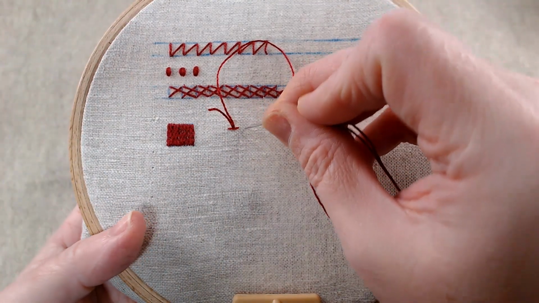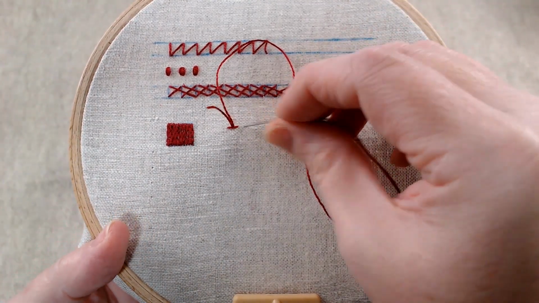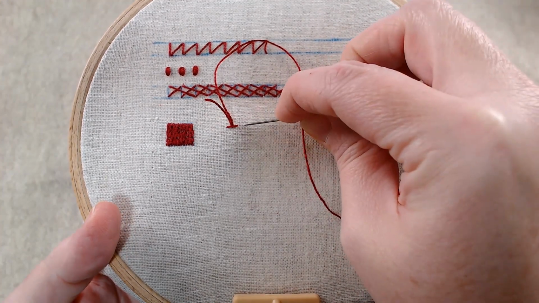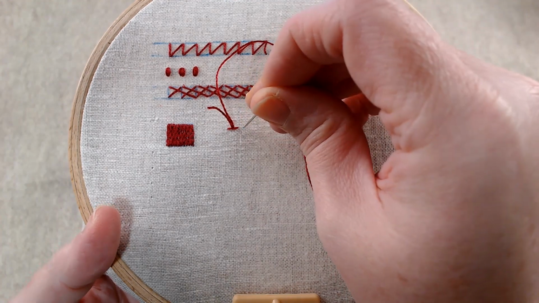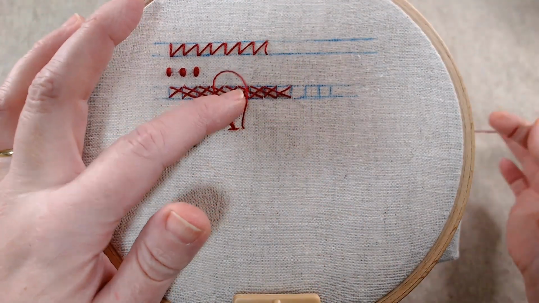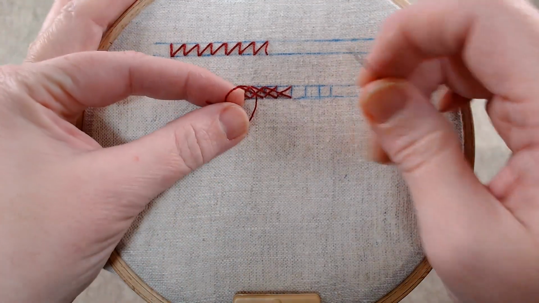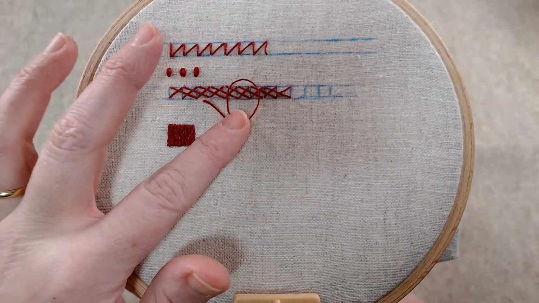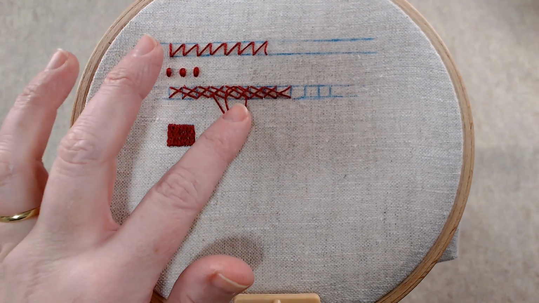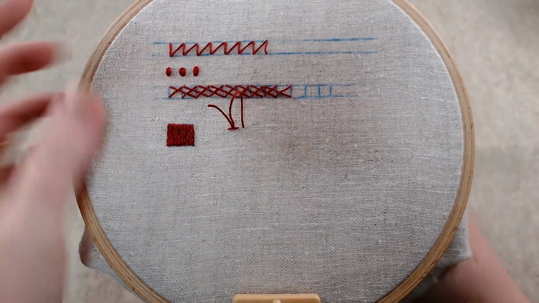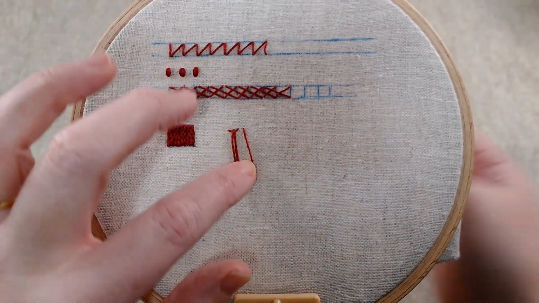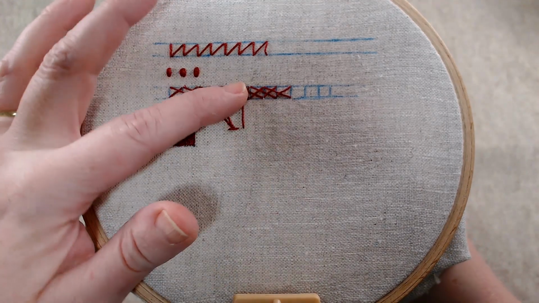I'm going to hop across half a stitch length. So if I think about this as the length of a stitch, I want to go half of that over to the right and go down, and want to leave a tail. I want to leave a loop that is as long as the tail that I left. So I've got my loop there, look, that's my first starting tail. Now I've got a loop.